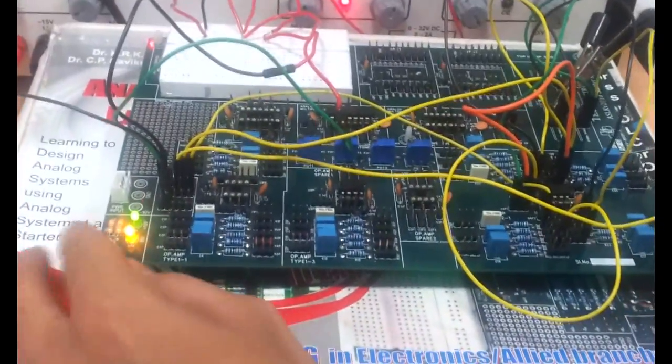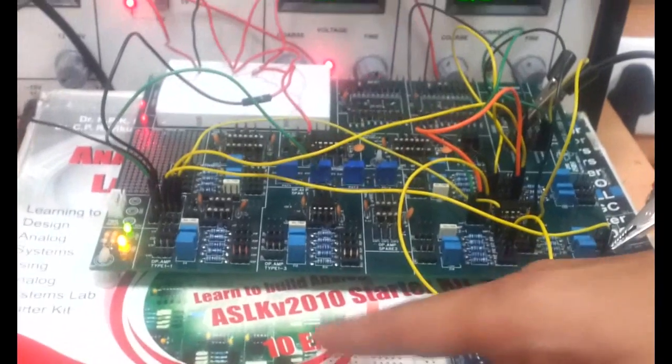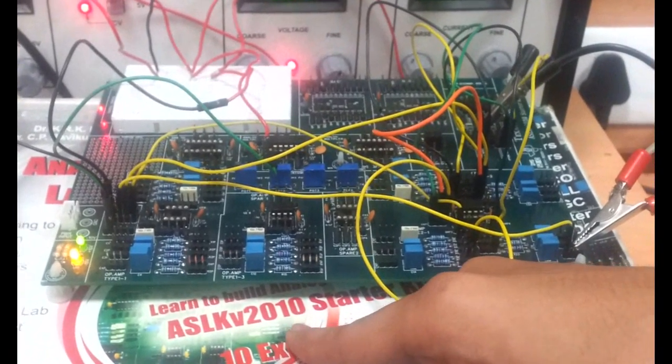Guys, I'm representing team number 15-4 from College of Engineering, Pune. Here is the implementation of the first part of our problem statement. It is implemented using the ASLKV 2010 starter kit provided by TI.